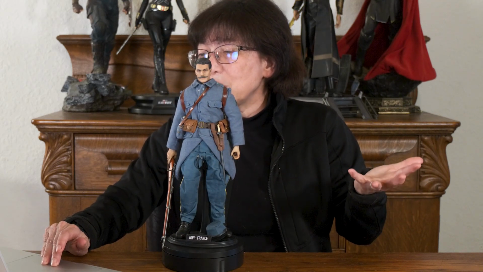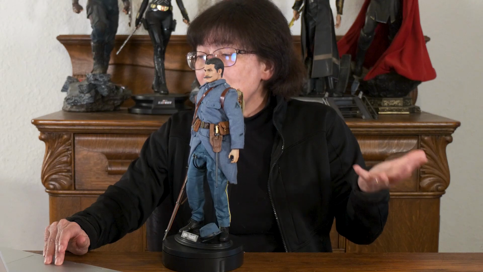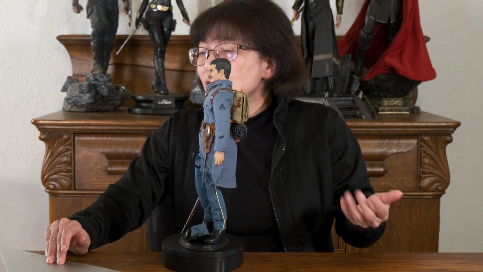Australia, Canada, India, New Zealand, Newfoundland, South Africa, United Kingdom, Belgium, France, Greece, Italy, Japan, Montenegro, Portugal, Romania, Russia, Serbia, United States. That's on the Allied powers side. And then on the Central powers side, Austria-Hungary, Bulgaria, Germany, Ottoman Empire. And then we have the neutral side: Denmark, Luxembourg, Norway, Persia, Sweden, Albania, and Liechtenstein. So a lot of deaths, a lot of casualties.